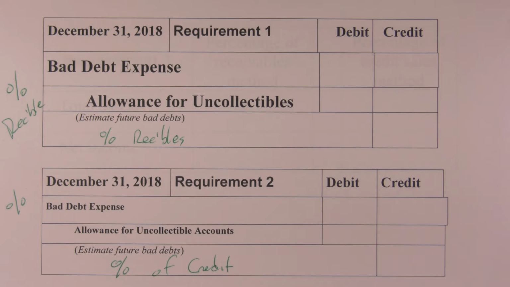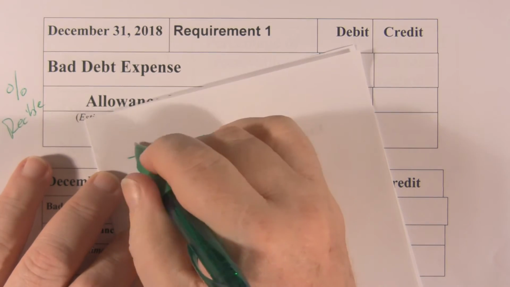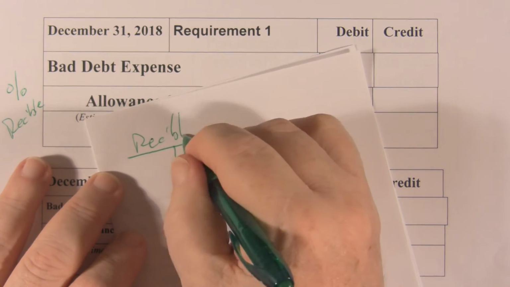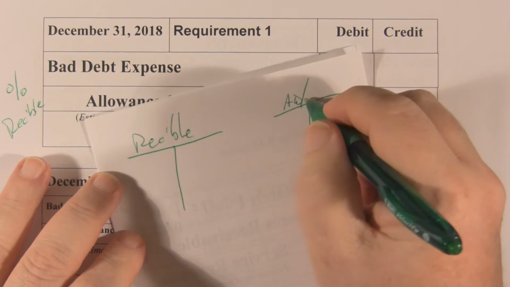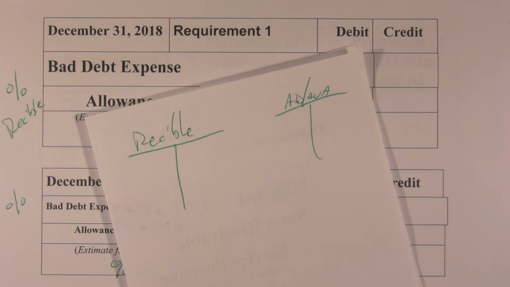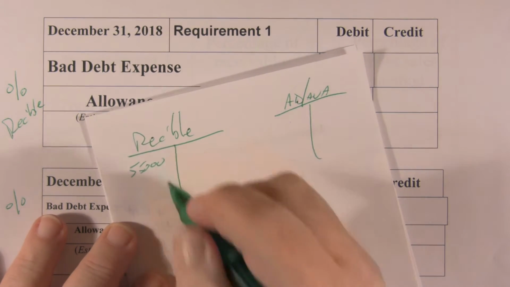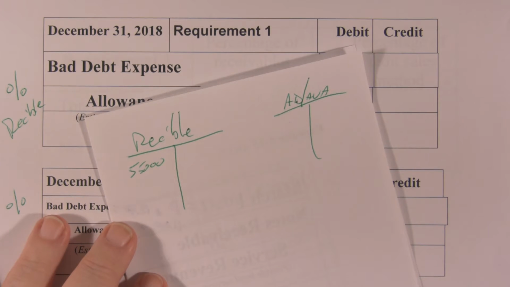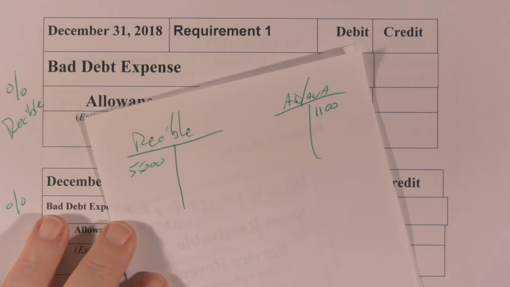Well, bad debt expense, using the percentage of receivables, we have to look at the accounts receivable and the allowance for doubtful accounts, or the allowance for uncollectible accounts. They tell us here that the accounts receivable at the end of the year is $55,000, and that there's an $1,100 credit balance.